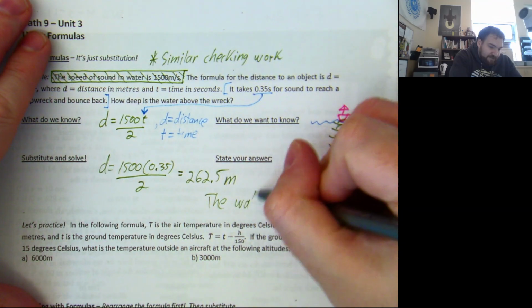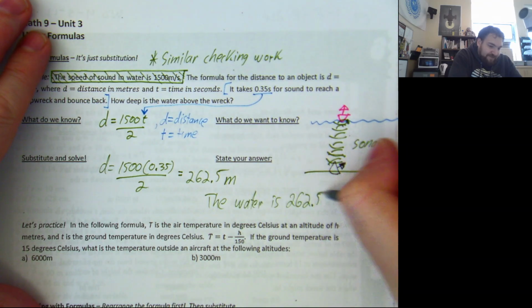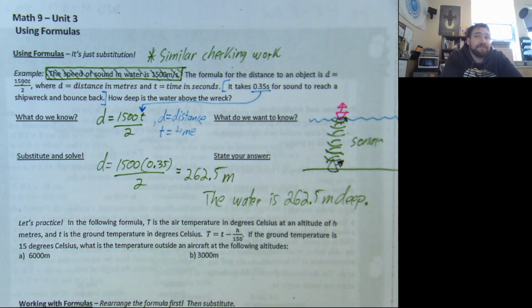The water is 262.5 meters deep. And this is the skill set or technique we need to go through to do these kinds of problems. Questions about anything I've just done here?